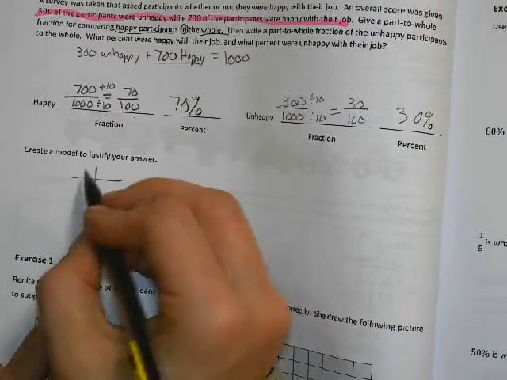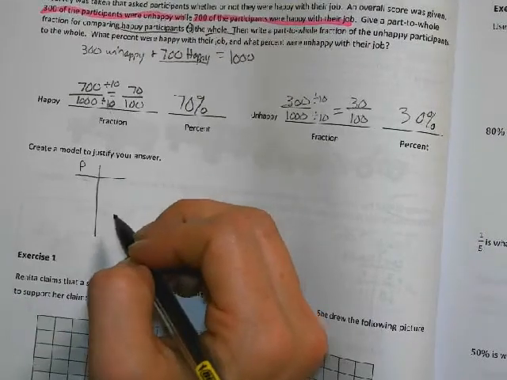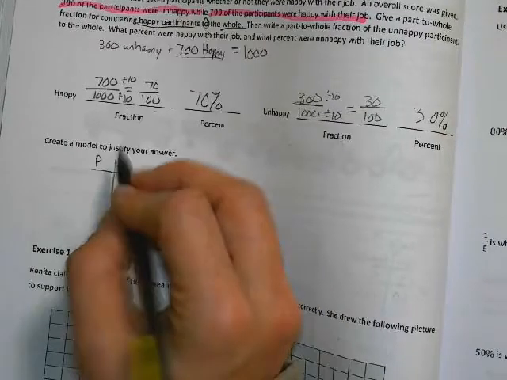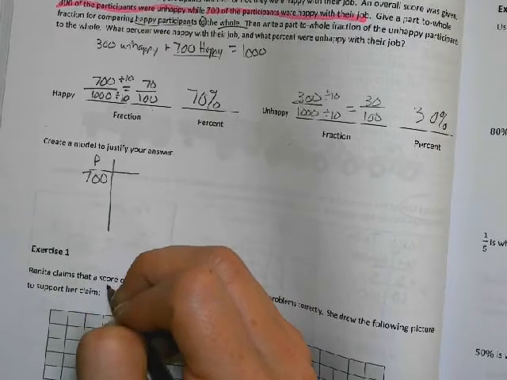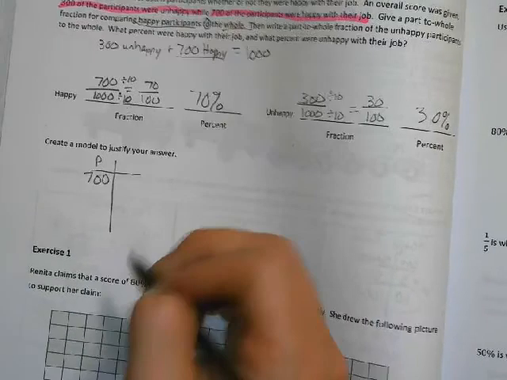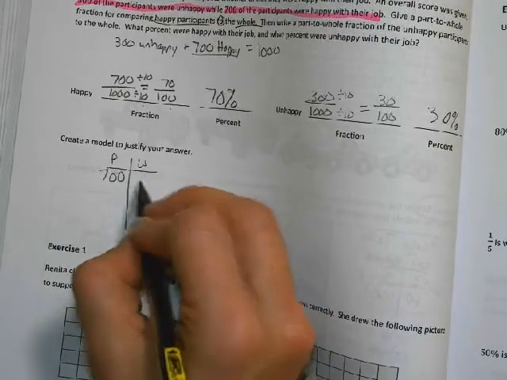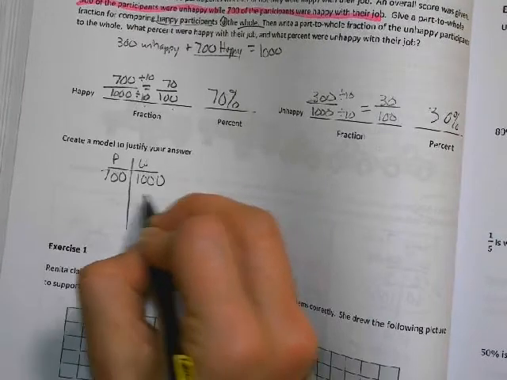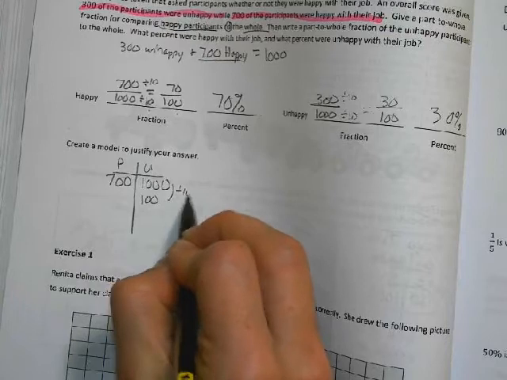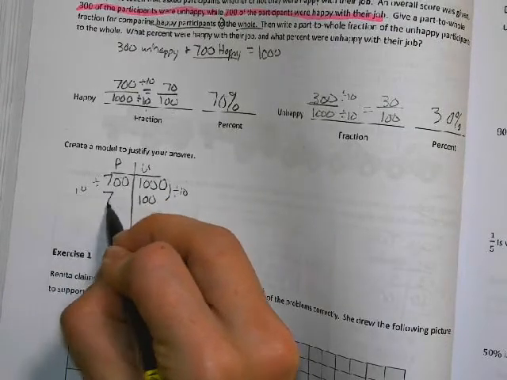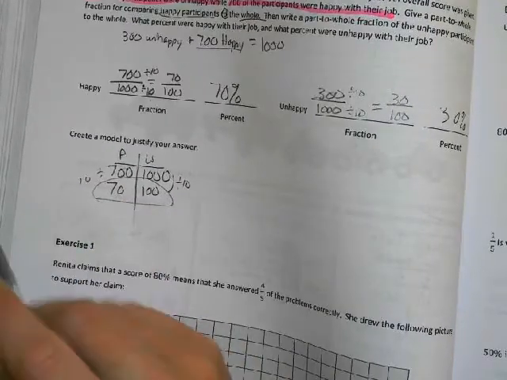So we have 700. This is going to be people. And we have 700 that are happy. And we want to figure out, this is my part. This is my whole. So it's 700 out of 1,000 people. My whole has to equal 100. If I divide by 10, I get this. So I divide by 10, I get my 70. This would be my 70 out of 100, or 70%.